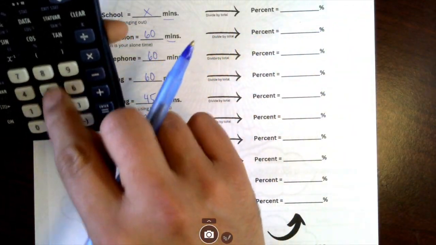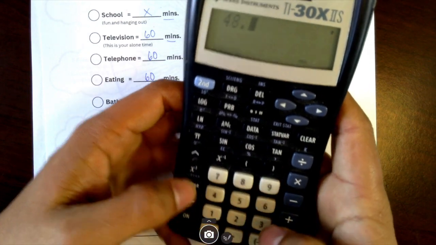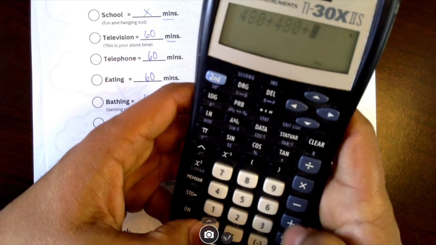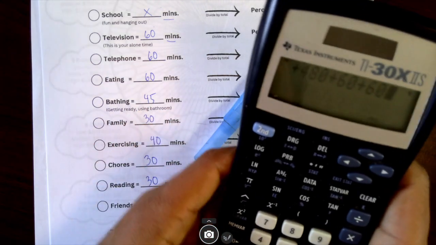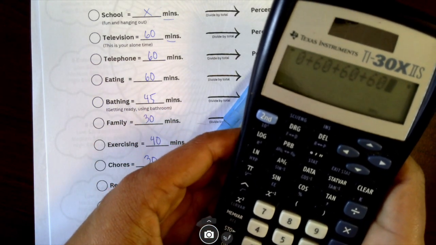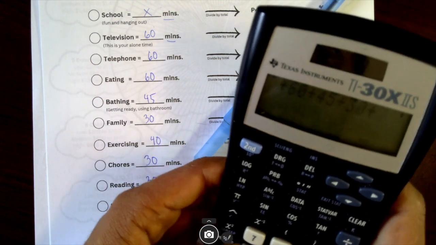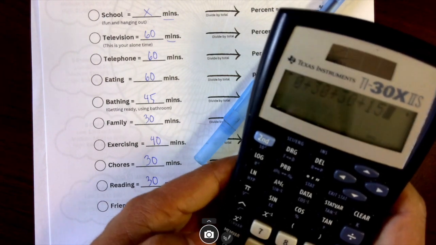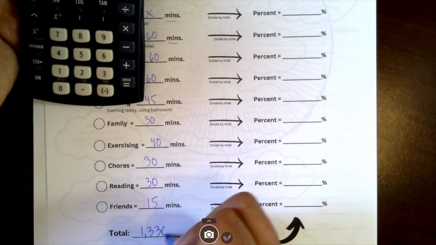I don't know what mine's gonna say, but let's see. 480, oh snap, hold on. 480 plus 480 plus 60 plus 60 plus 60 plus 45 plus 30 plus 40 plus 30 plus 30 plus 15, I get 1,330.